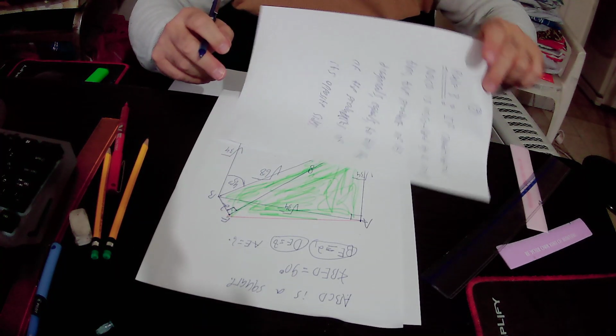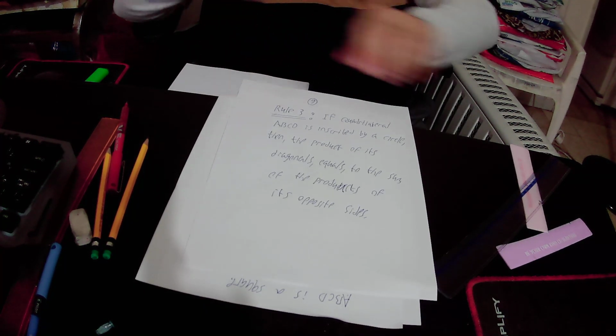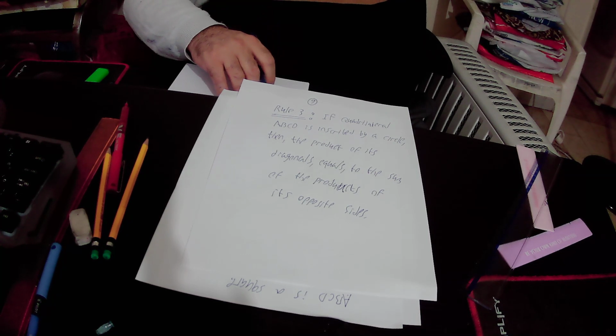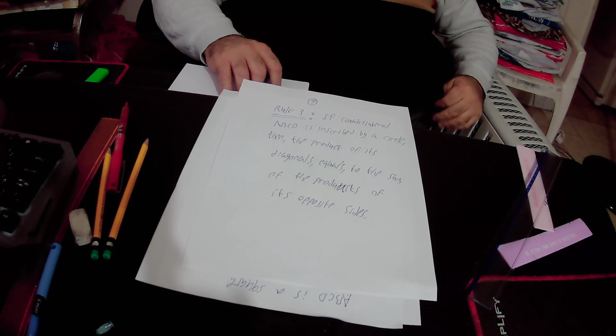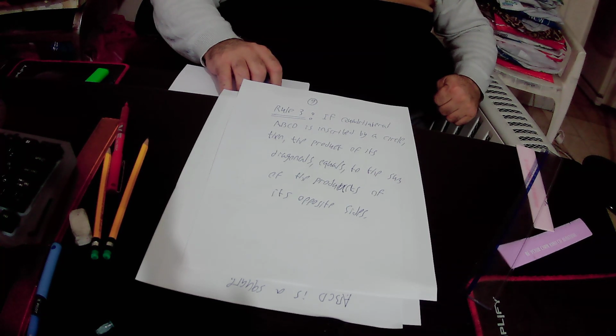I will repeat again. According to rule number 3, if quadrilateral ABCD is inscribed by a circle, then the product of its diagonals equals to the sum of the products of its opposite sides.